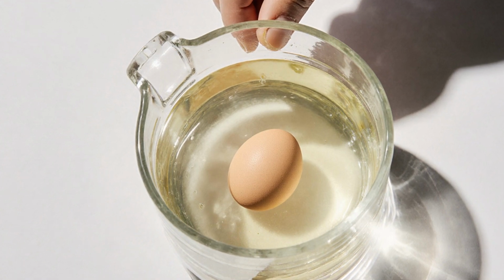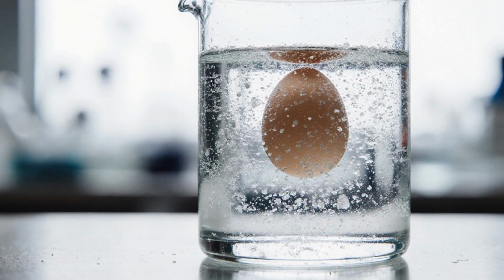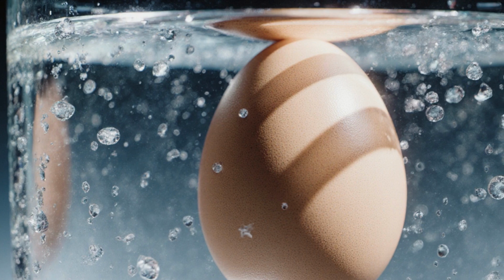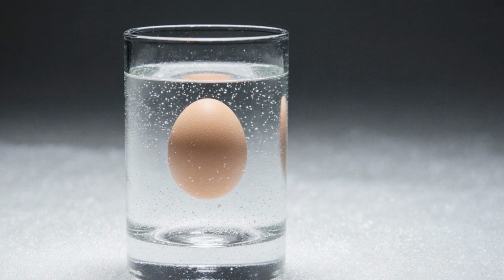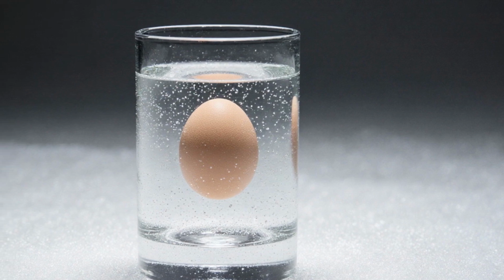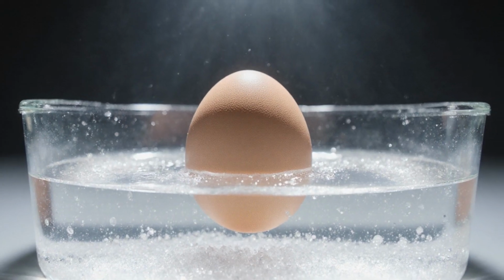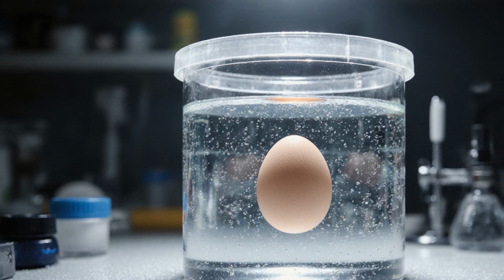An egg is placed in a container of salt water. The egg is less dense than the salt water. Buoyant force acting on the egg is greater than the gravitational force. The egg floats, suspended in the salt water. The egg does not sink to the bottom. The egg remains visibly afloat within the liquid.